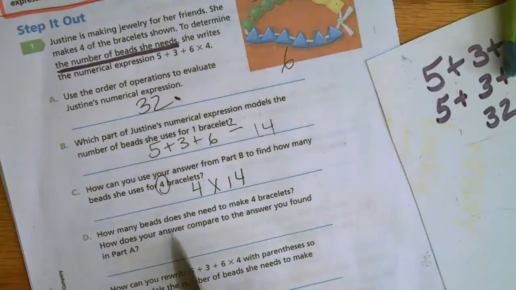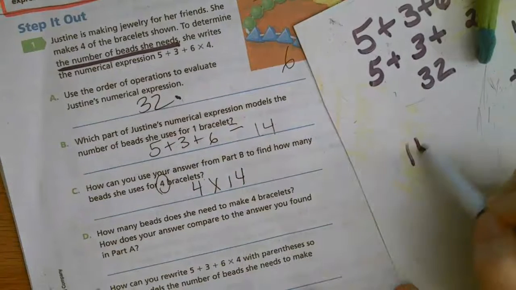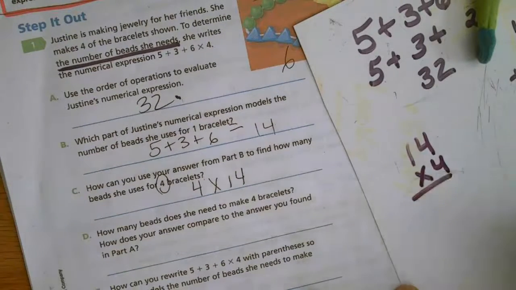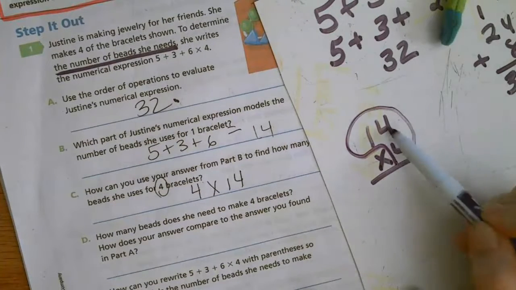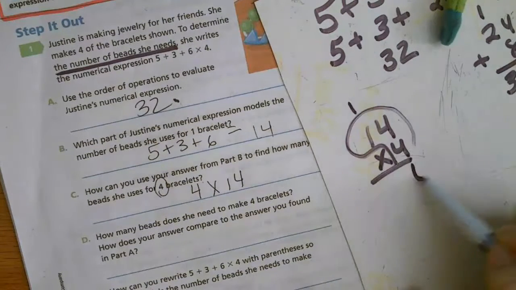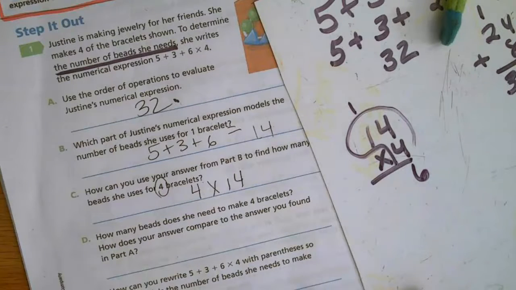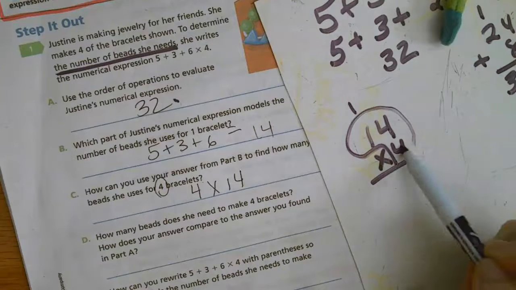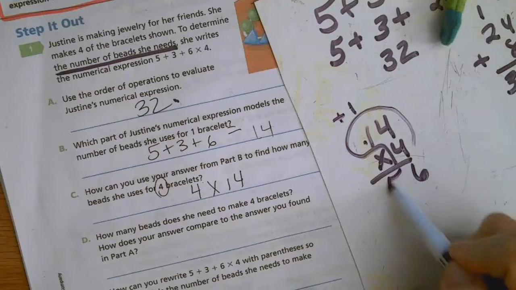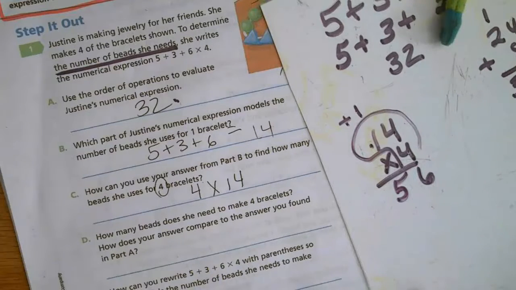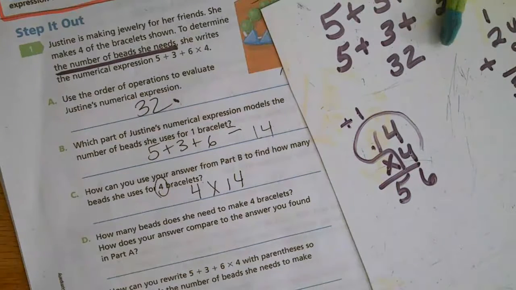How many beads does she need to make 4 bracelets? Well, let me do the math. We can do 14 times 4. Now we're doing that old school method of multiplying: 4 times 4, which is 16. Carry your 1 and bring down your 6. And then we're going to say 4 times 1 is 4, plus the 1 that we add to get 5. All right, so we know that we are going to need 56 beads.